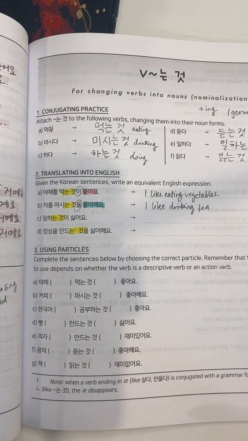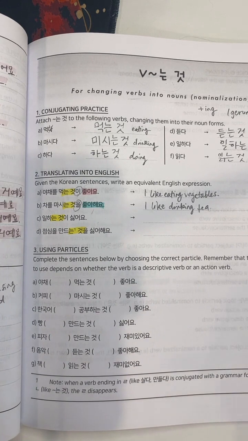Is this used similarly to 고 있어요? I can see how 고 있어요 looks similar because both involve using -ing, but 고 있어요 is actually the present progressive tense, which is a different grammatical function to this.